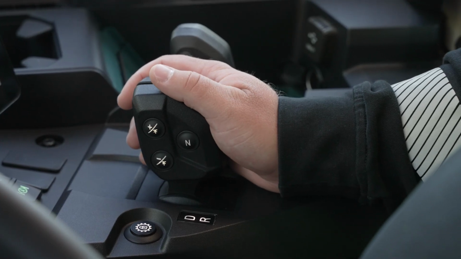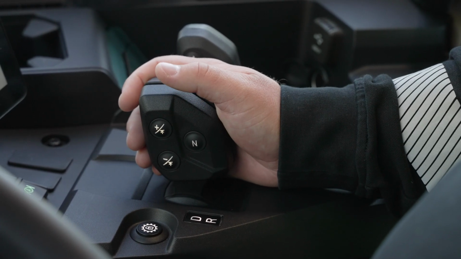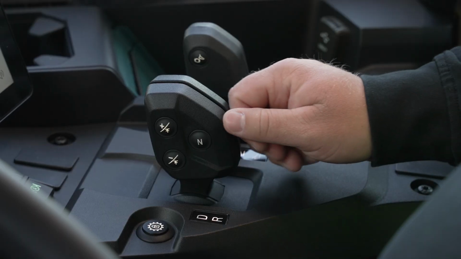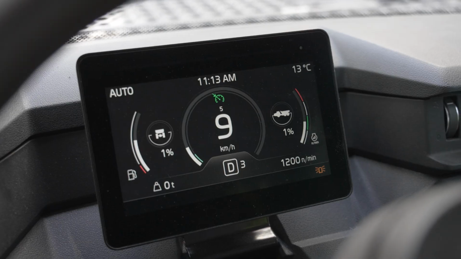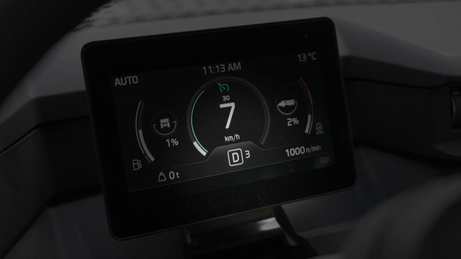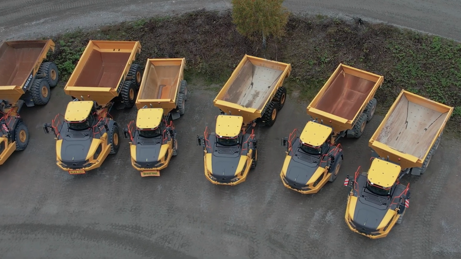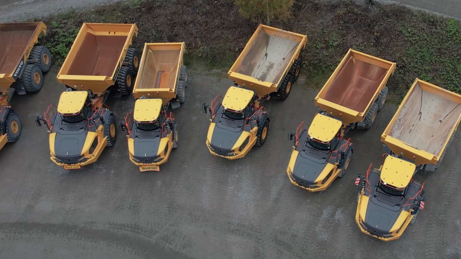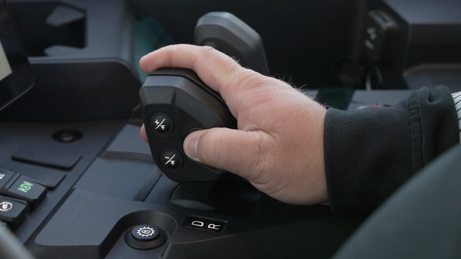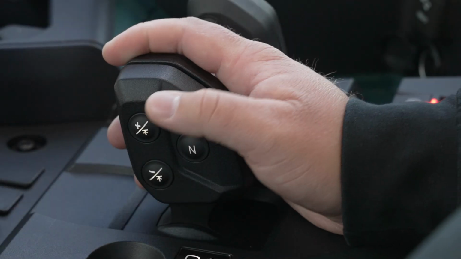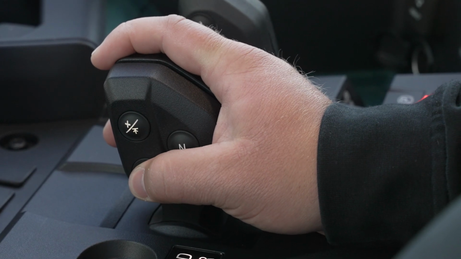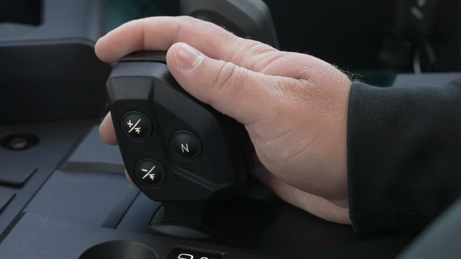D stands for drive, forward operation, and the transmission shifts automatically. The new gear shift lever is equipped with a spring-back control connected to the D and R positions. The chosen gear is displayed in the dynamic instrument cluster. The machine will automatically shift to neutral when the parking brake is engaged, but you can still shift to neutral manually using the N-marked switch. Pressing the plus or minus switch activates the limited shift range and sets the highest gear the machine can use.